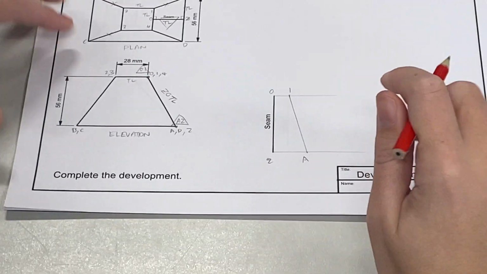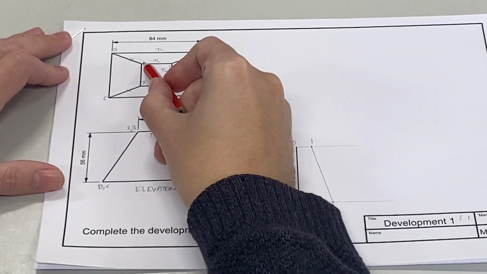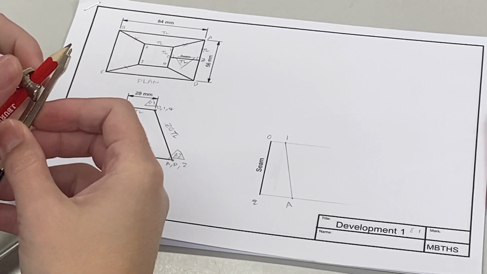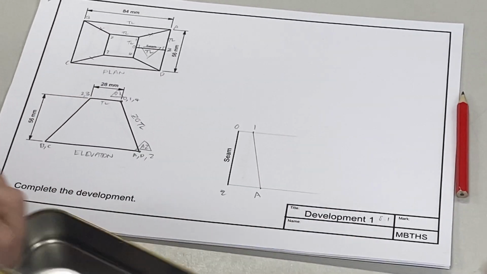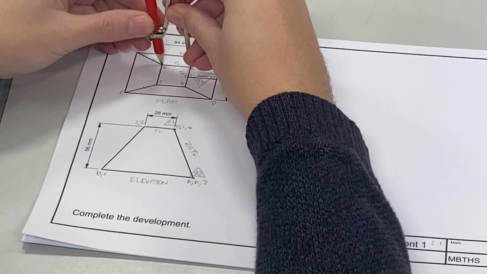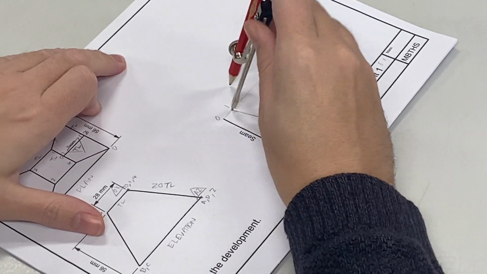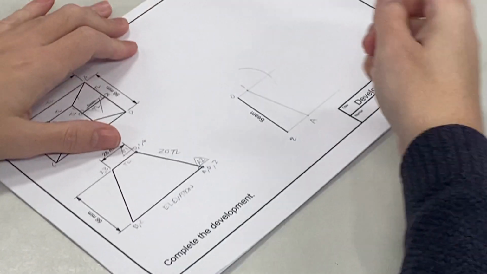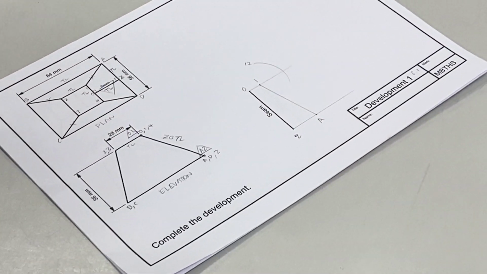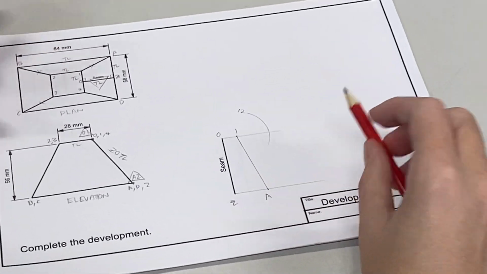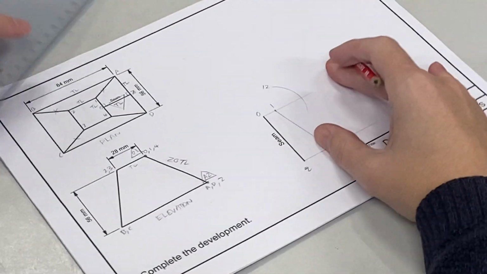Now what we're going to do is go from there and find point 2. So I'm going to get my compass. If I was smarter, I would have had this set up. We know the true length of 1, 2, and we know that we can measure from 1, and point 2 has to be somewhere on this line. So if we have line 1, 2, point 2 has to be somewhere on that line. The question is where. The problem is we have to find another way of finding 2.